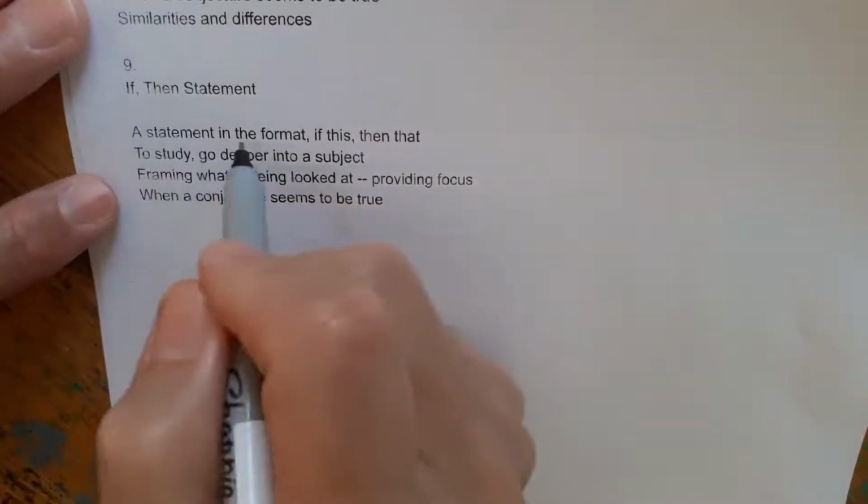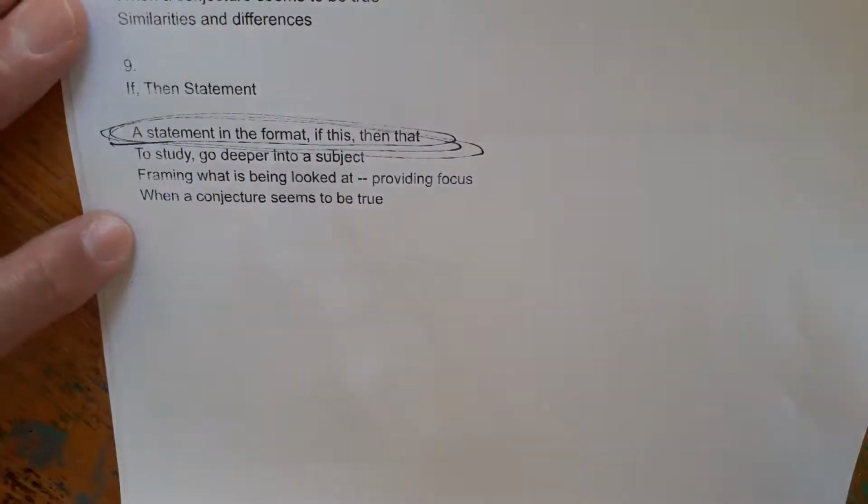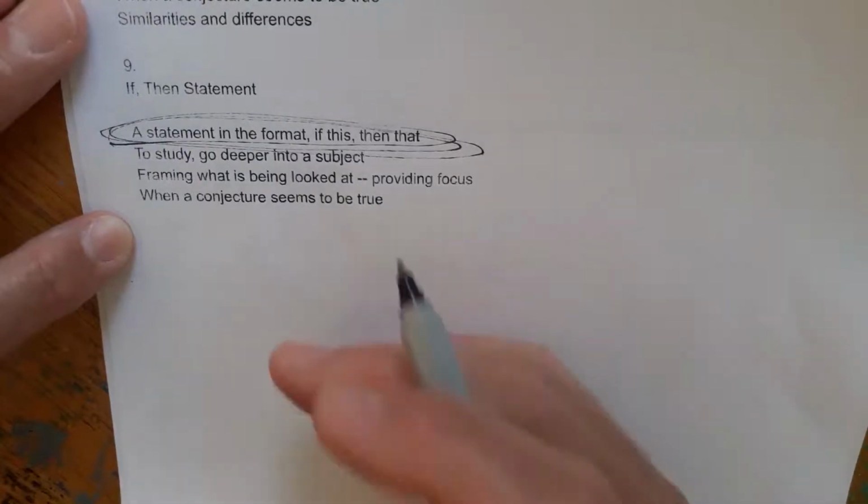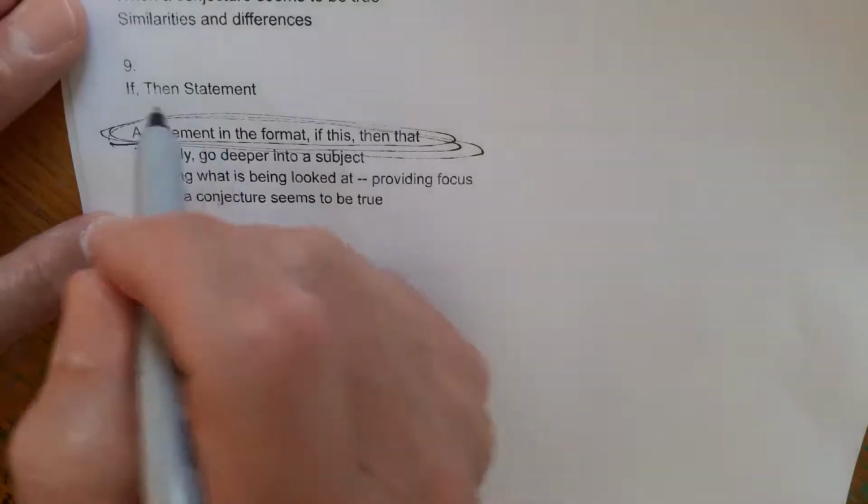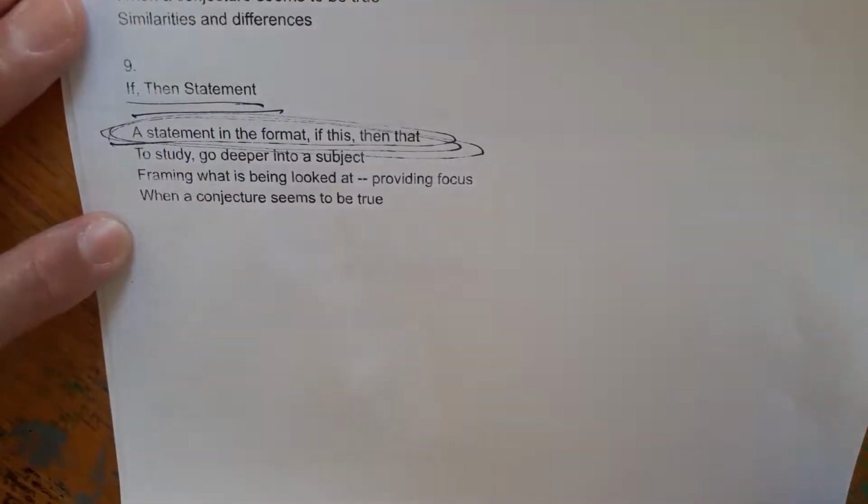If-then statement. A statement in the format of if this, then that. So this is a very simple lesson, and we're dealing with high-level ideas. But you know, if we have this situation, then we have that situation, right? An if-then statement, the all-famous if-then statement.